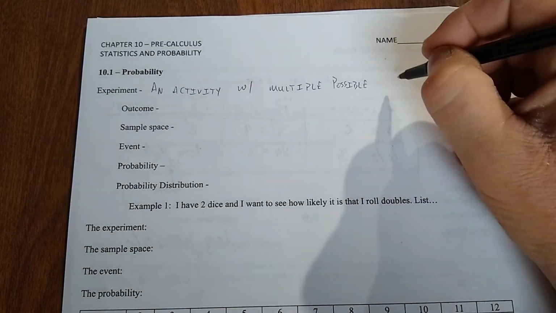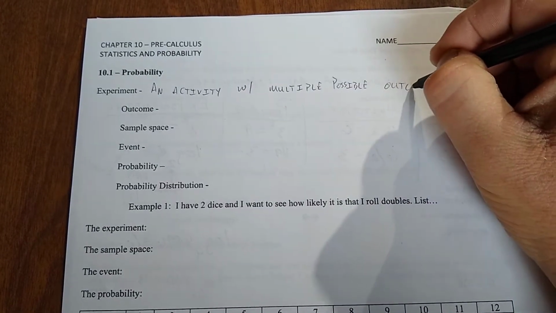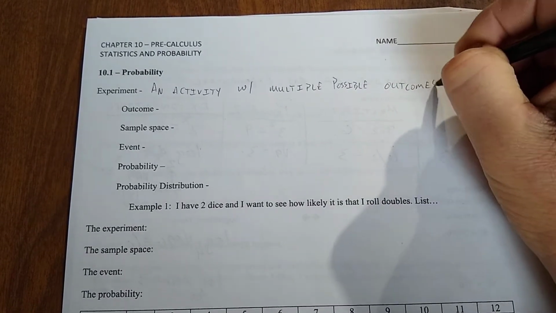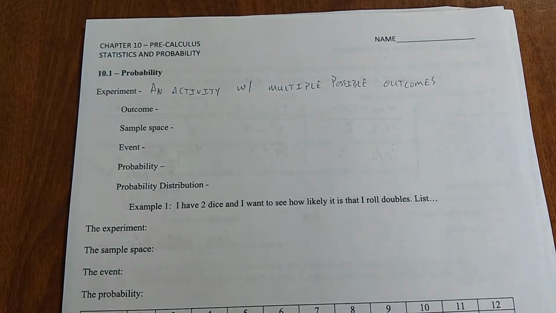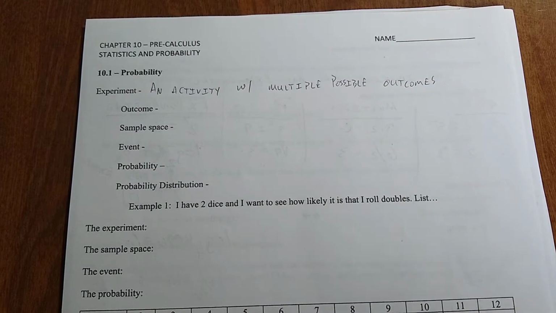So it's pretty vague, meaning basically anything that you do can be an experiment. You can roll dice, there's different things that can happen. You can draw a card, that's an experiment. I guess you could boil water and see how long it takes. So all of those things are going to be experiments.